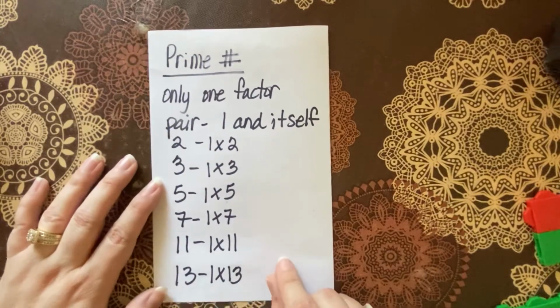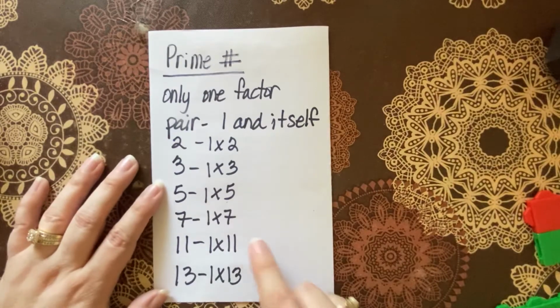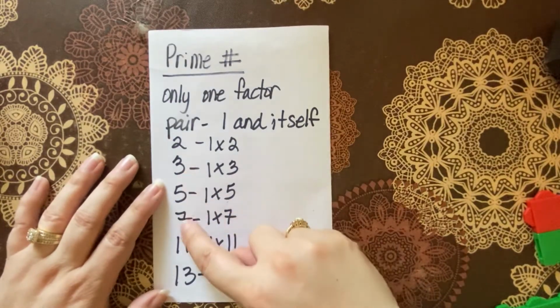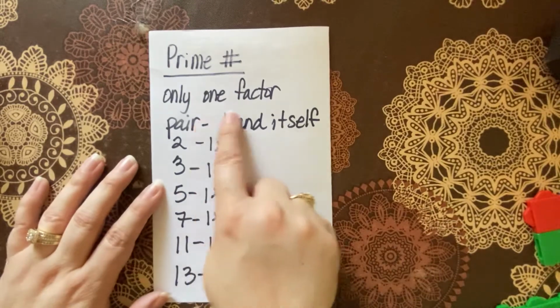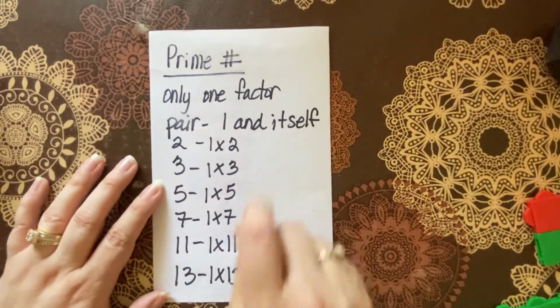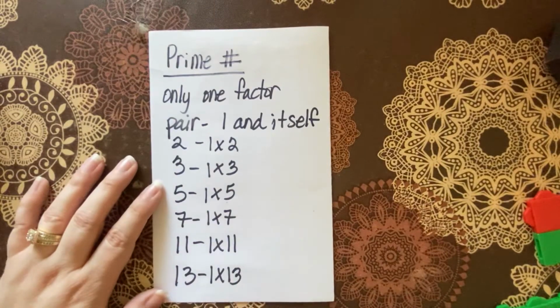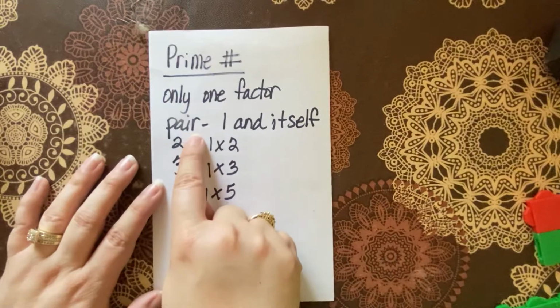Now, a lot of students say that all odd numbers are prime. And I could see how they might say that because look at these. 3, 5, 7, 11, and 13 are all odd numbers, okay? There are a lot of odd numbers that are prime, but not every odd number is prime because remember the definition has nothing about whether it's odd or even, okay? We're talking about how many factor pairs.